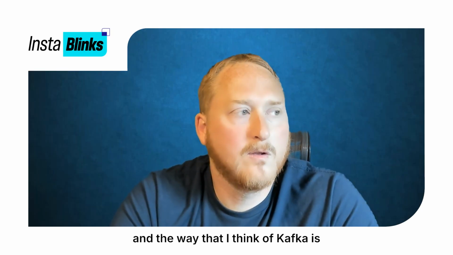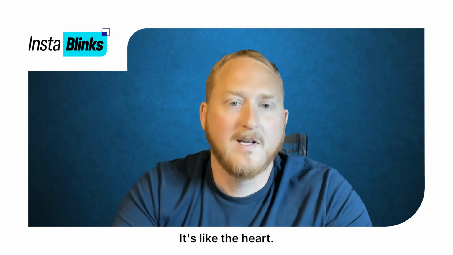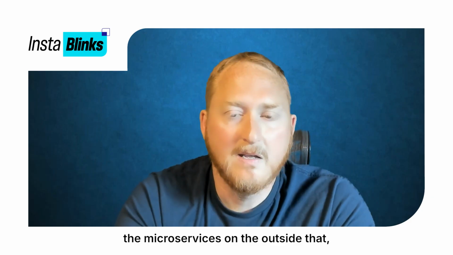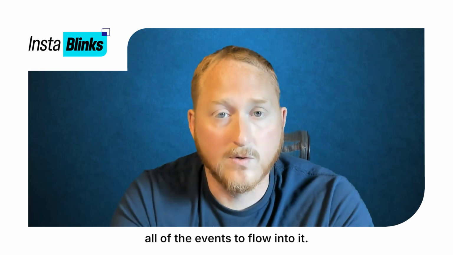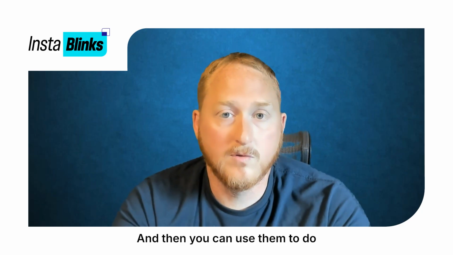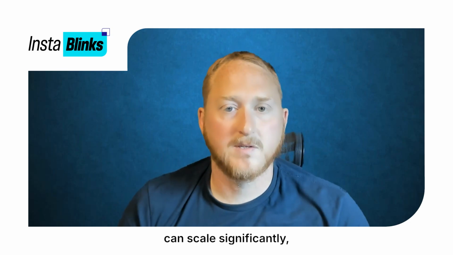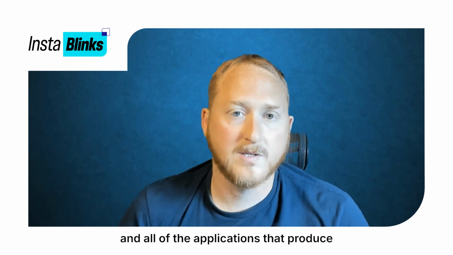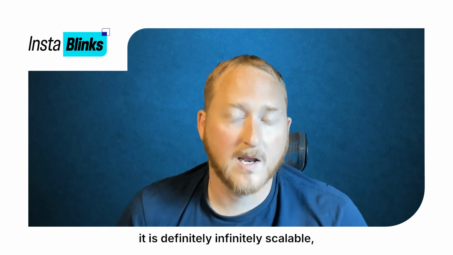Absolutely. And the way that I think of Kafka is it's like your bloodstream, right? It's like the heart, and you still have to have the microservices on the outside that do the tasks. But Kafka is that central system that really allows all of the events to flow into it, and then you can use them to do other things on the outside. And so by itself it absolutely can scale significantly and allow you to scale your entire operation and all of the applications that produce and consume events with Kafka. So yeah, it is definitely infinitely scalable, I would say.